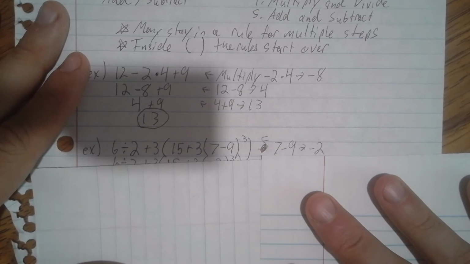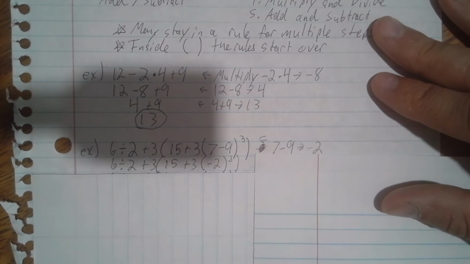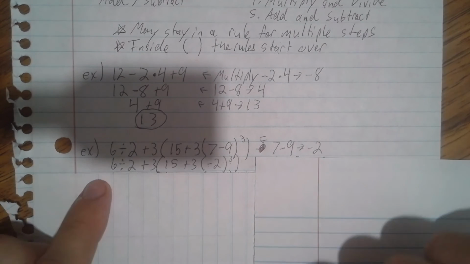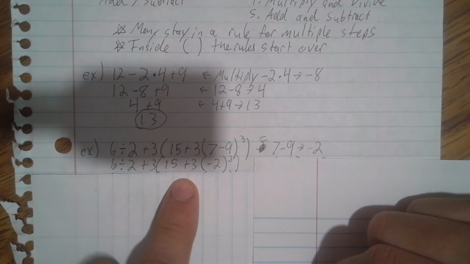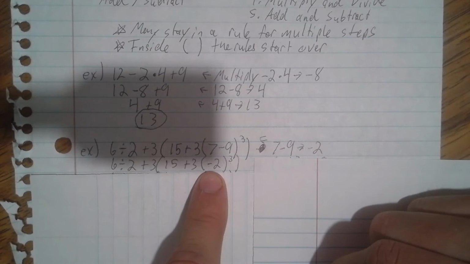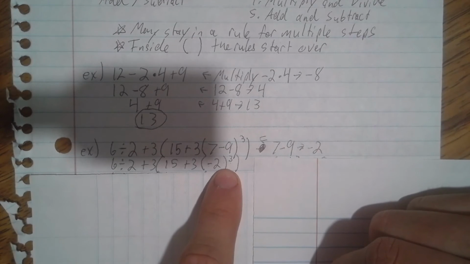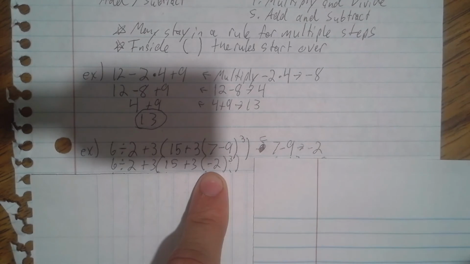So that means that everything else comes down. The 6, the divide by 2, plus 3, 15, plus 3. And the only thing that changes is this 7 minus 9 becomes a negative 2. Our parentheses, our exponent to the third, and our closed parentheses also come down. So that's the only thing we're changing. Now, as you get better at this, you'll be able to change things, but not right now.